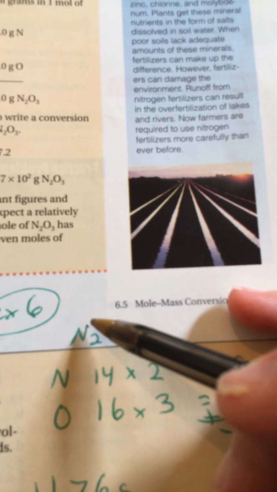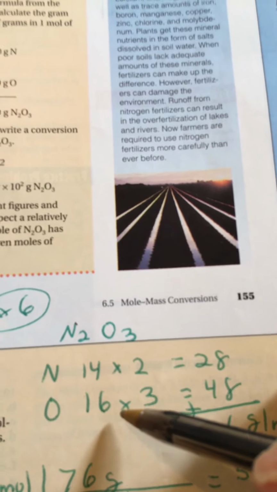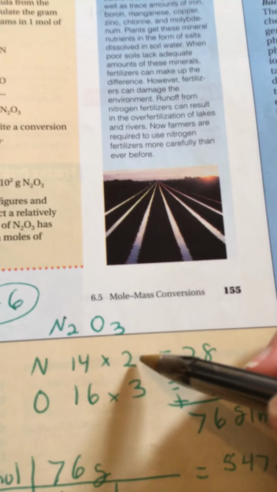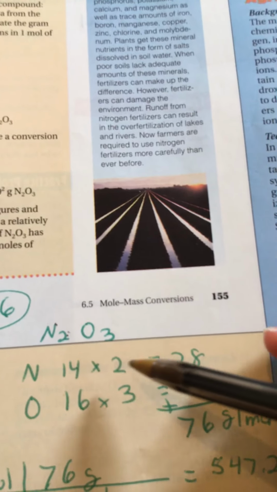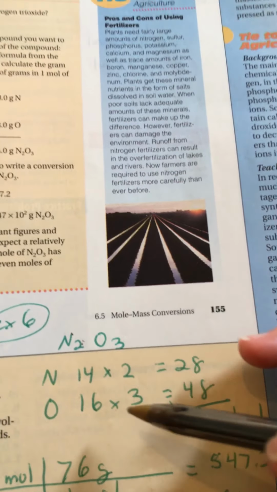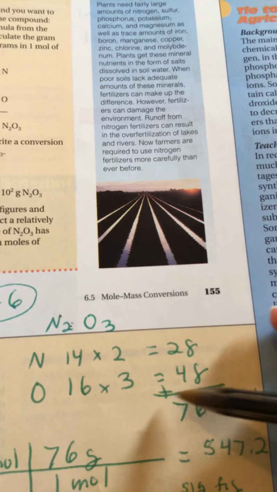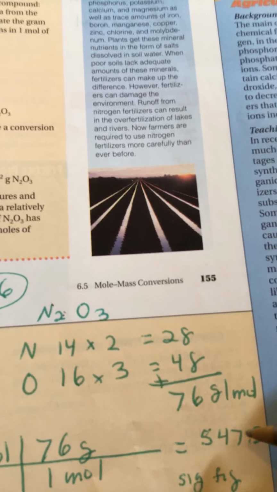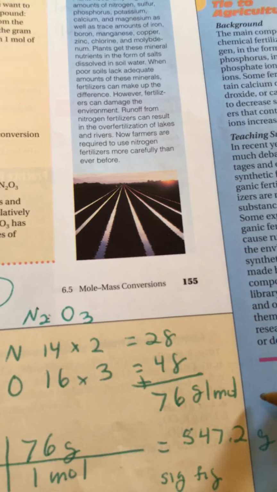We look up the mass off the periodic table, and the mass of nitrogen is 14 and oxygen is 16. We multiply it by how many we have. We have 2 nitrogens and 3 oxygens. 14 times 2 is 28. 16 times 3 is 48. We draw the line and put our plus and add them up. And it's 76, and now our unit here is grams per mole.